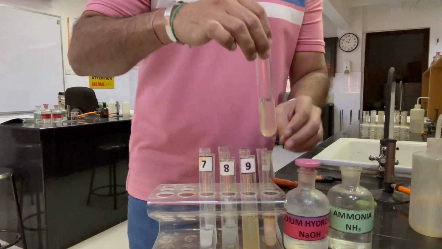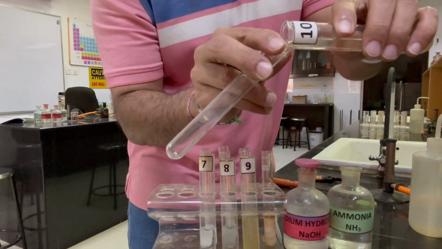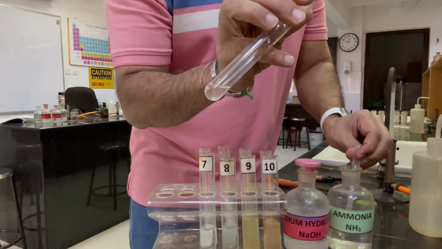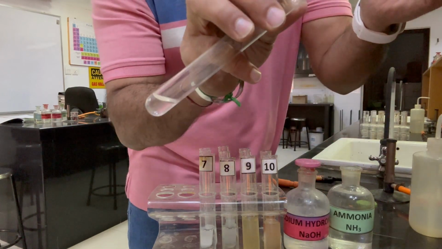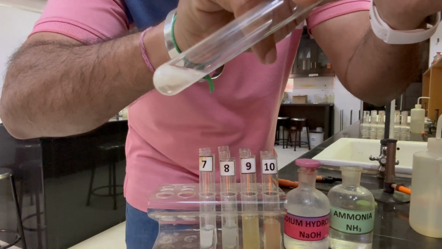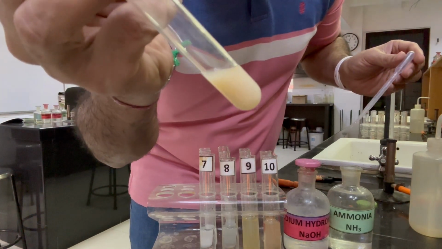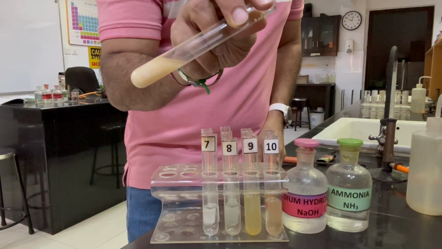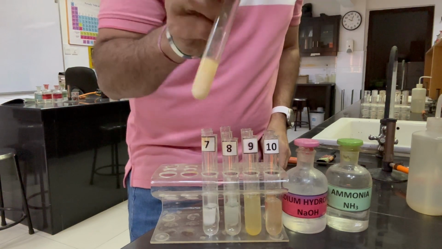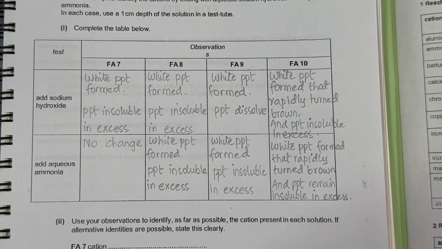Let's move on to the last one, Fa10, 1 centimeter depth. Again, aqueous ammonia, a few drops. So as soon as we add a few drops, white precipitates which are turning brown appear, and those white precipitates turning brown remain insoluble in excess. So let's record all these observations. So I have recorded all these observations here.